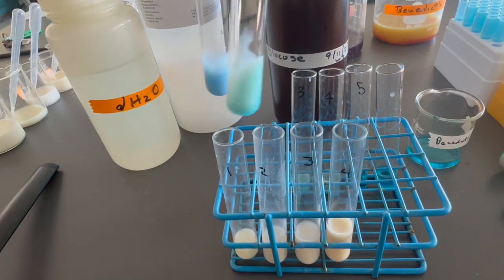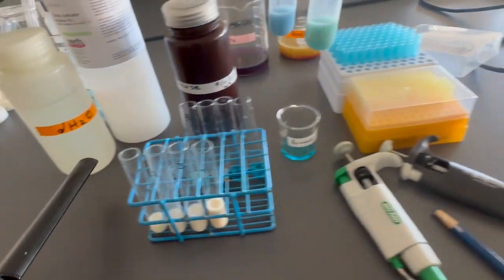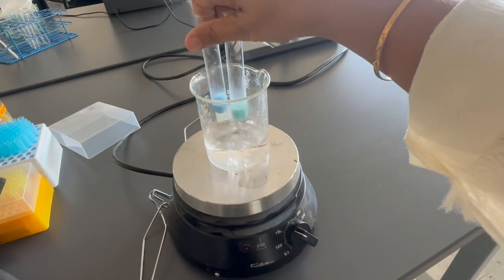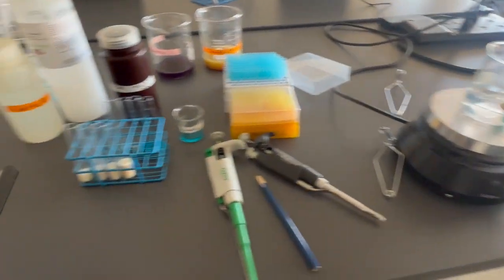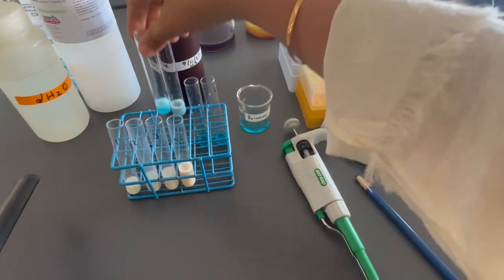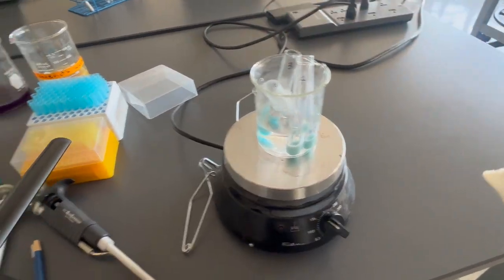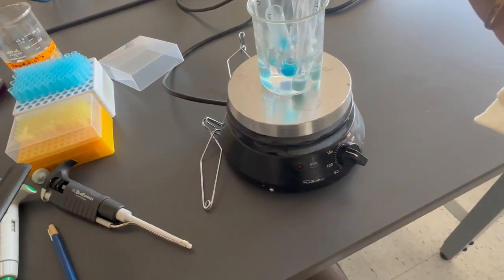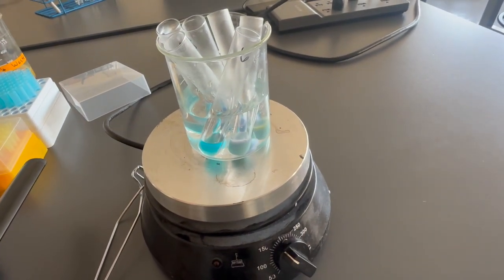Okay, next, as you can see, all of the solutions are still either deep blue or cloudy blue color. They will place the test tubes into a boiling water bath for 2 minutes, and 2 minutes is more than enough time to see a color change. Please be careful not to drop the test tubes in the water bath, just gently place them. We're using a 250 ml beaker here, so it's small enough.